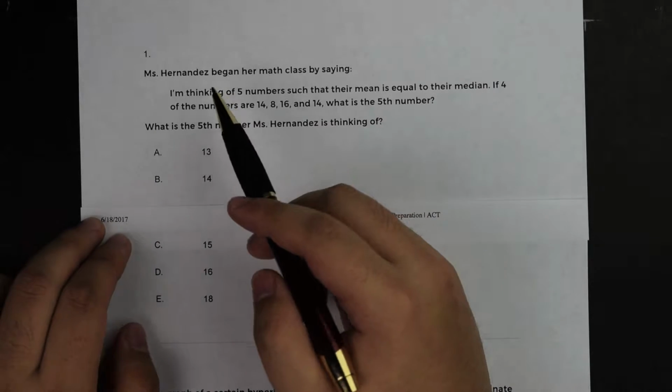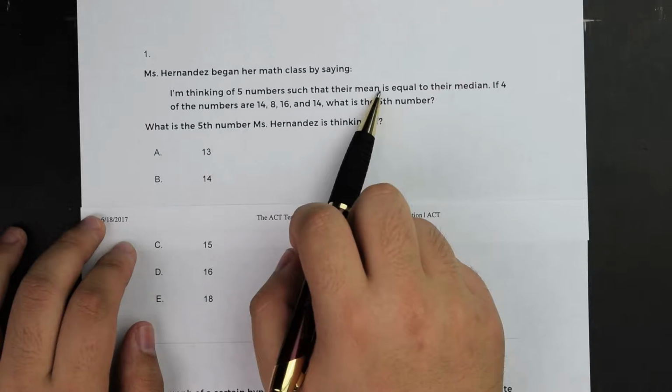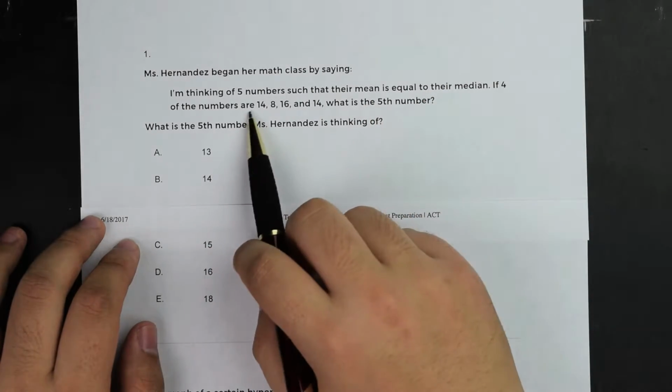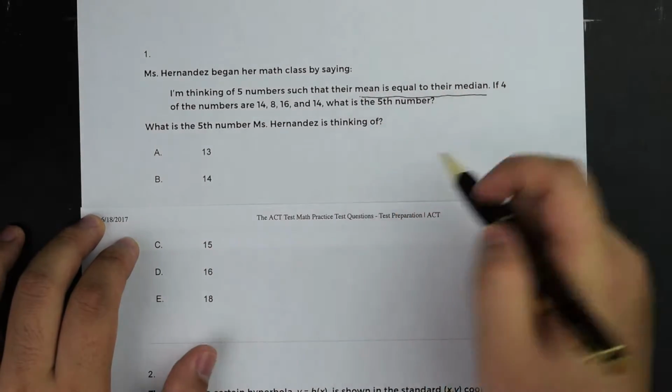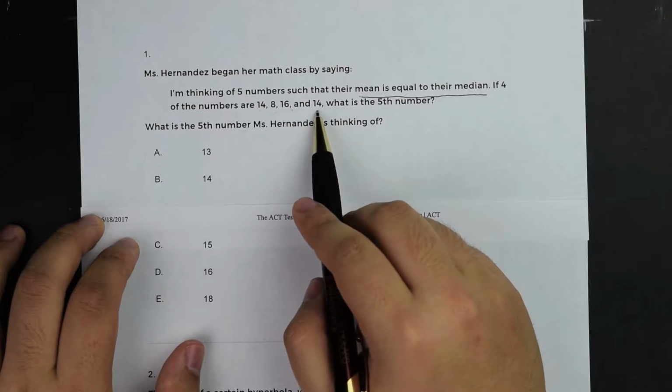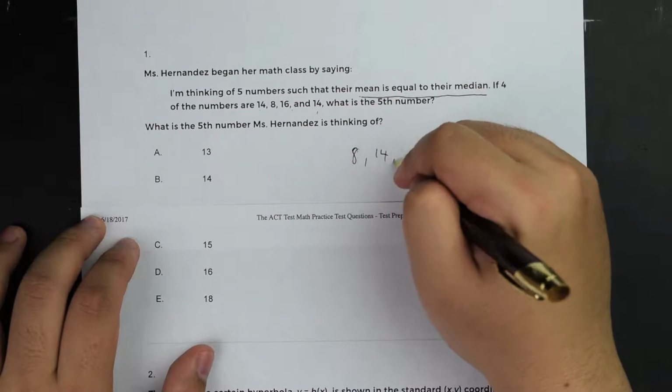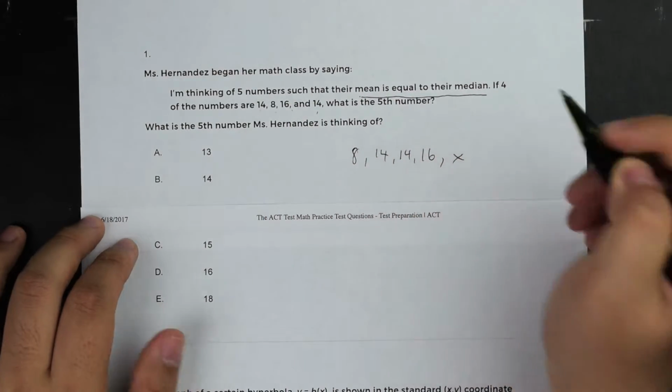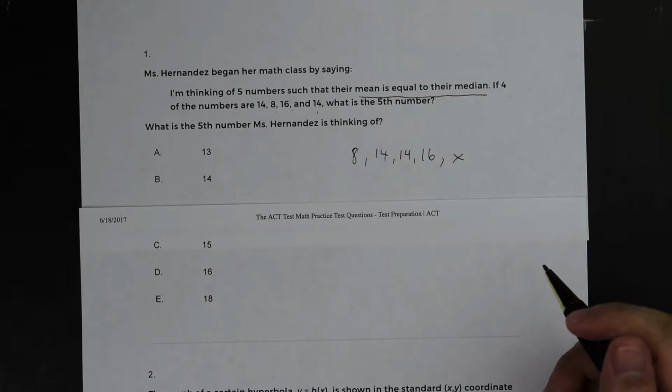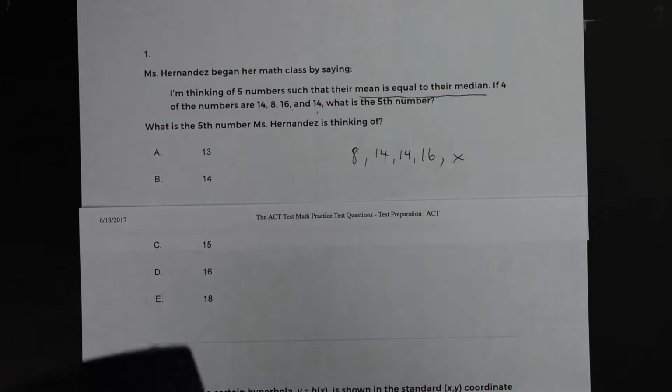So for number 1. I think it's 5 numbers. The mean and median of 5 numbers. The mean is equal to the median. Okay, 4 to 5. 14, 8, 16. So 8, 14, 16. And then let's just say x for now. So mean equals the median. That's the important thing.